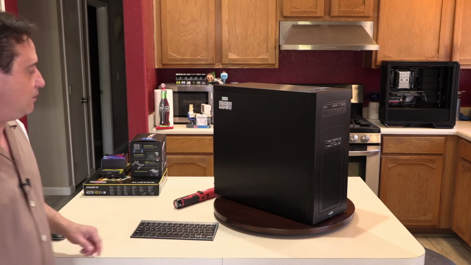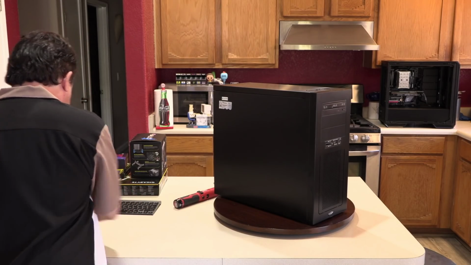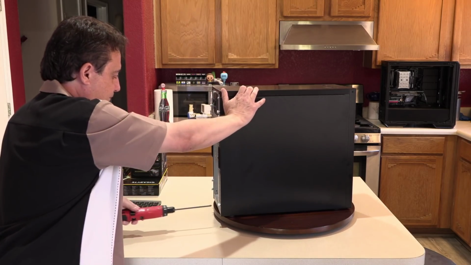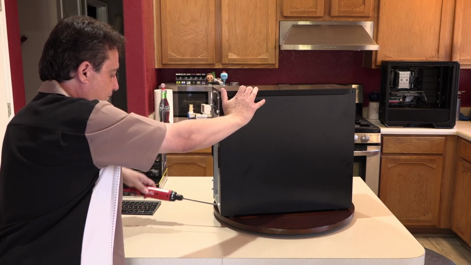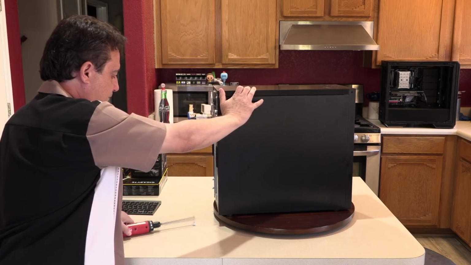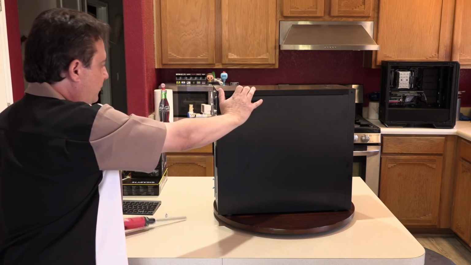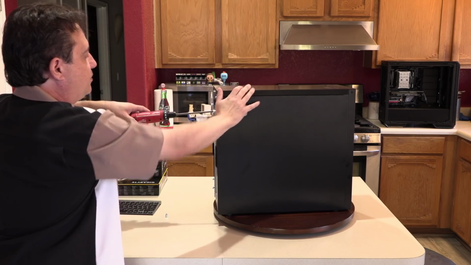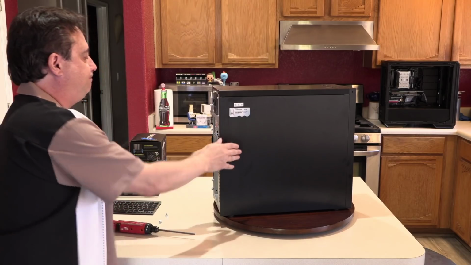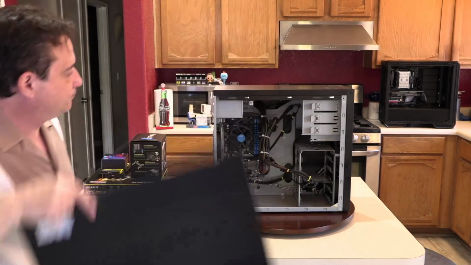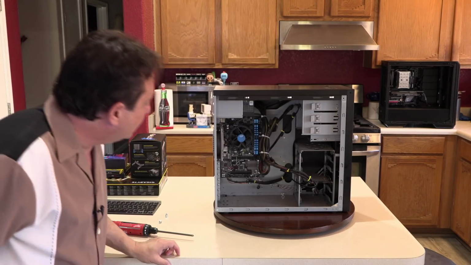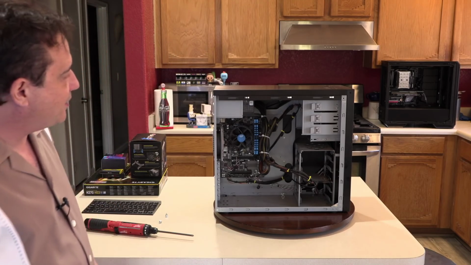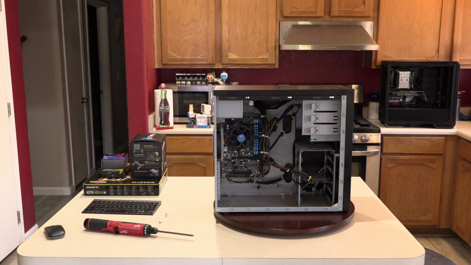So we're going to start, of course, by removing the side panel here. There's one. Wow, I put those in tight. Okay, so little dusty in there, a little bit dusty. I have to blow all that out, I think. But I'll tell you what.